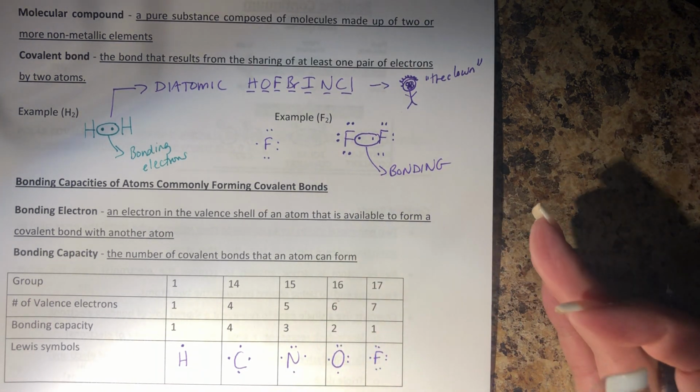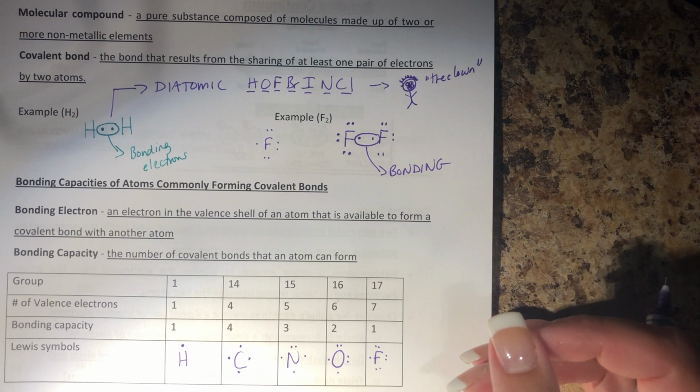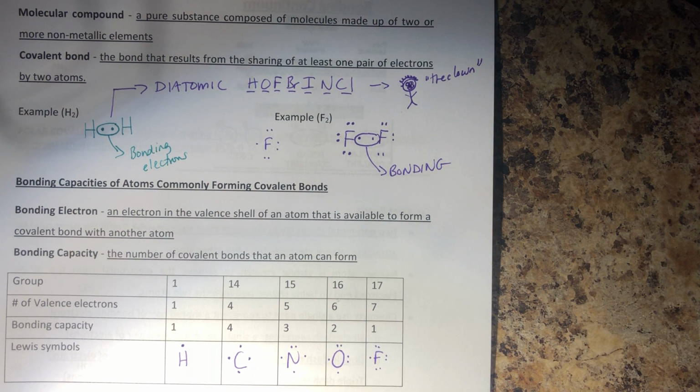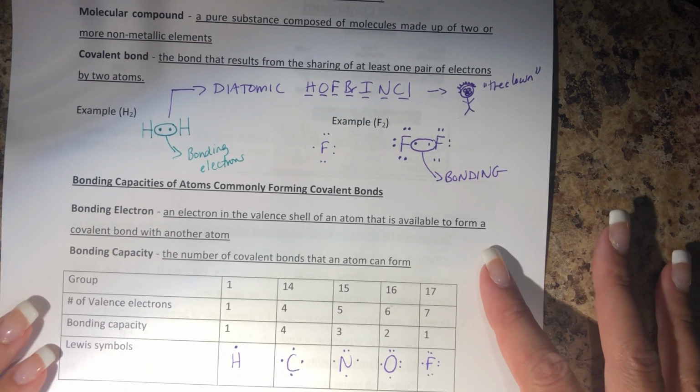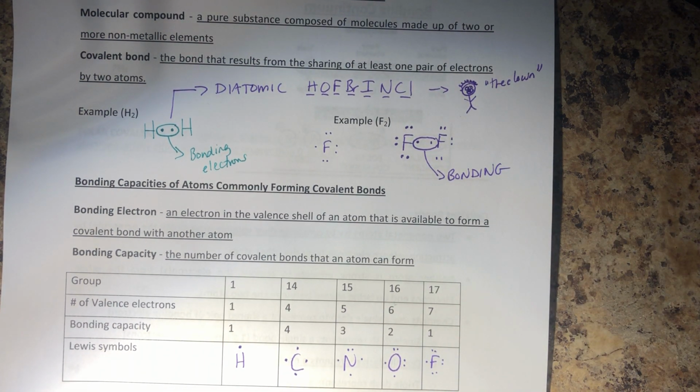Because so far, all we know is if it's ionic, it's a metal and a nonmetal. If it's covalent, it's 2 nonmetals. That is the best way to look at the elements in question, to determine what type of elements are involved. Sometimes it can be tricky, because there are 2 types of covalent bonds we're going to look at, polar and nonpolar.